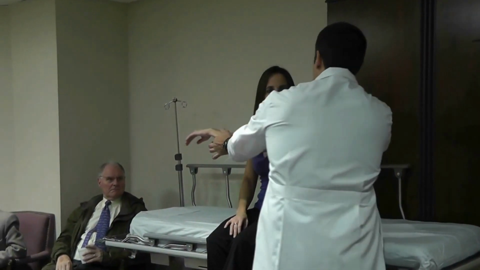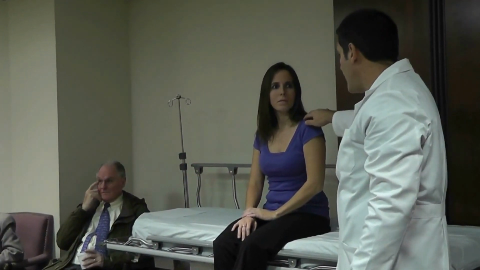Those are the basics. And then check abduction, and if they have AC pain, they hurt there, and also palpate the AC joint to see if that's tender. So those are the basics for the shoulder.